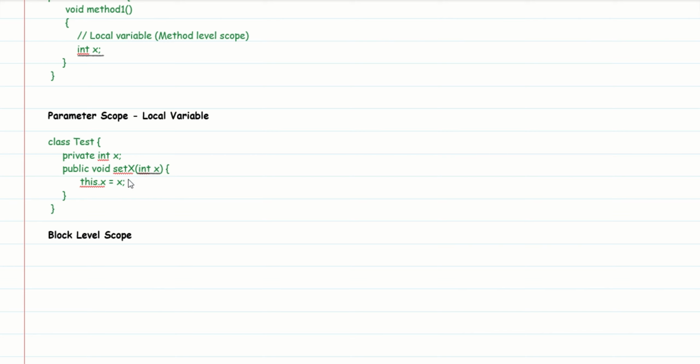If you don't have this, the value of x within this method will be the same as whatever is passed. Here the this keyword is used to differentiate between the local and class variable. So this x will be overwritten with the passed value.